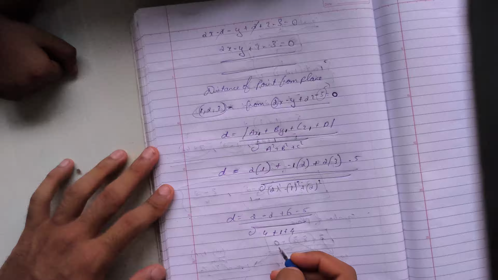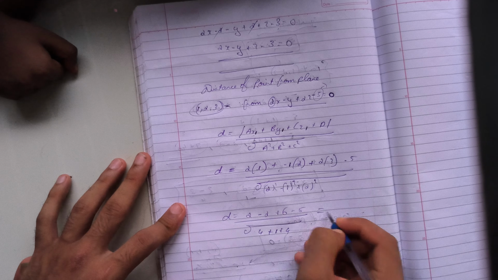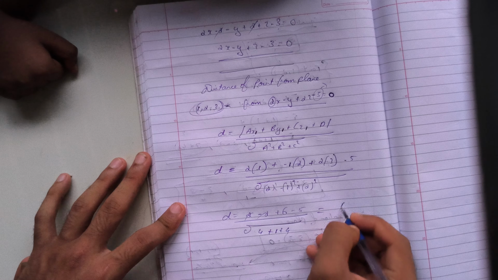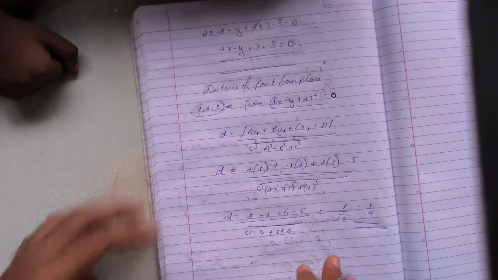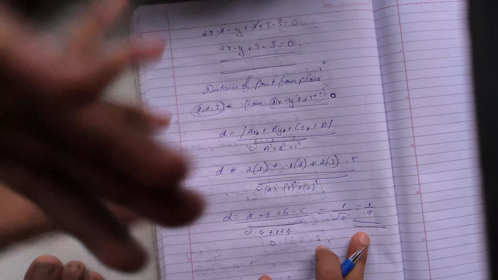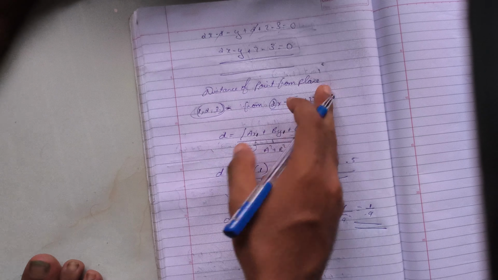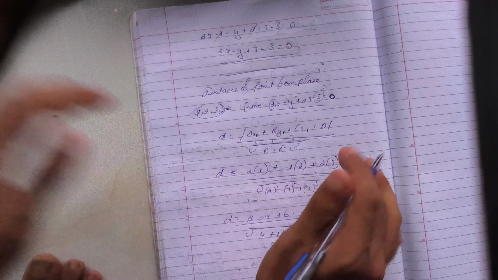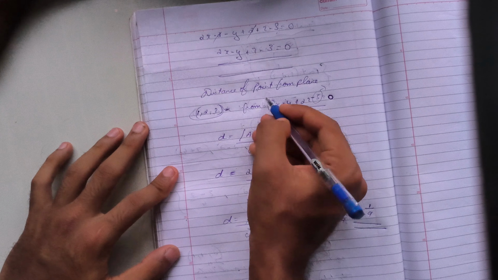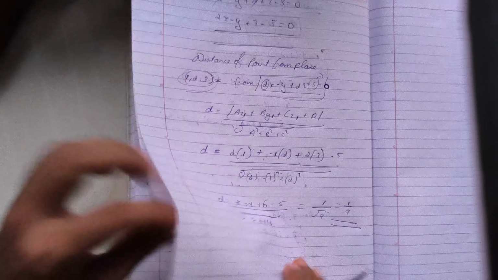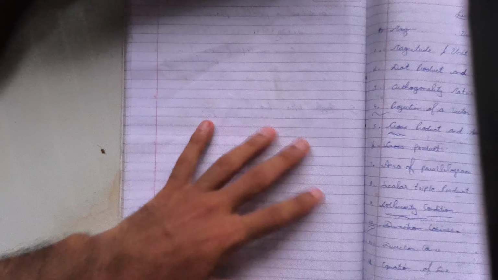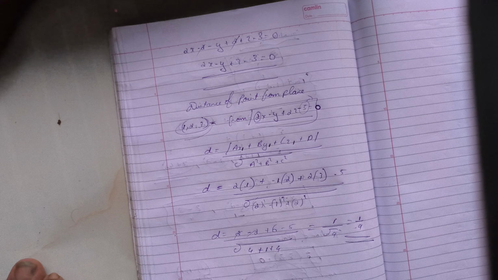So here the value becomes 1 by root of 9, which is equal to 1 by 3. So this is the given distance of the point from the plane. So this is all for this video.